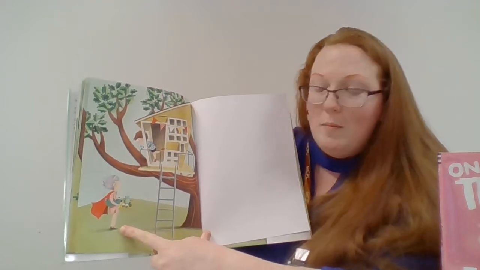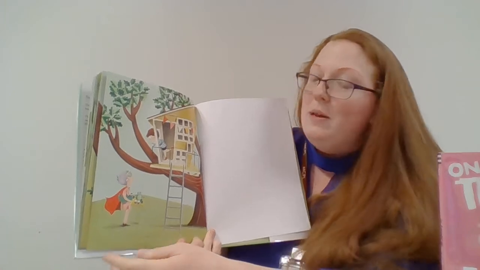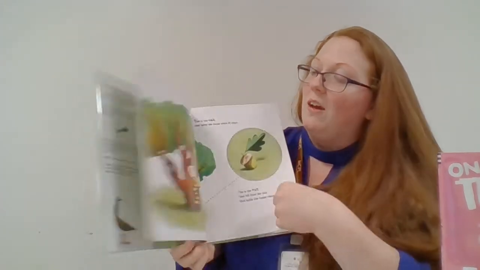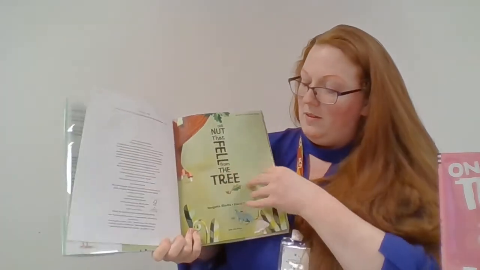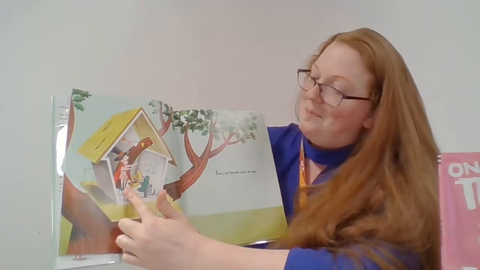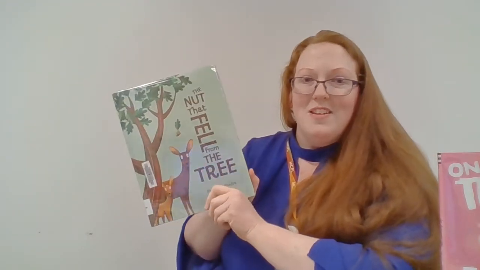And if you'll see here at the end, Jack is visited by, it looks like Grandma. And who do you think Grandma is? I see a little bear. Do you think that might be Jill from the beginning? I think she had a cape on too. Should we check? Yeah. I think it was Jack and Jill. And that is the nut that fell from the tree.